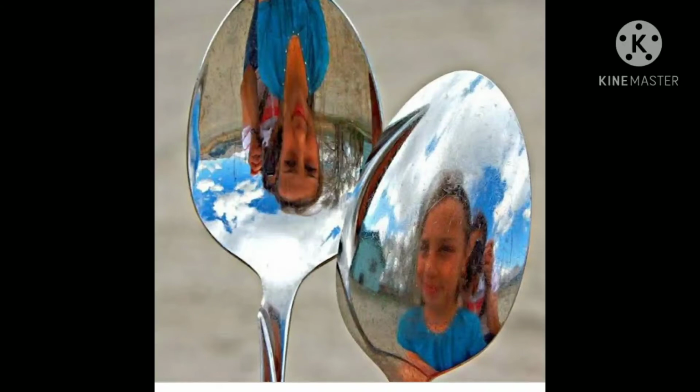This curved mirror can be of many types, like spherical mirror, parabolic mirror, etc. In a spherical mirror, the reflecting surface is curved inward, that is, it faces towards the center of the sphere. Such a mirror is called a concave mirror, and a mirror in which the reflecting surface is curved outward is called a convex mirror. Now we will be learning about reflection of light at curved surfaces.